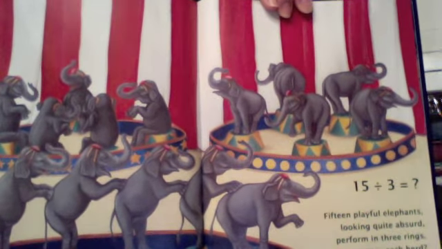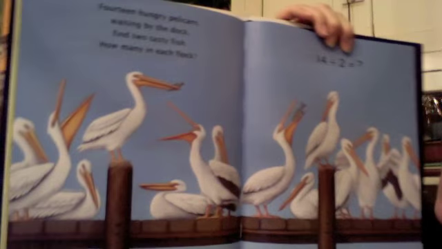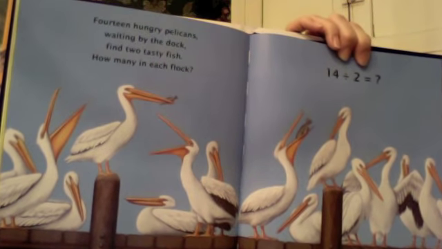That'll surprise them. 15 playful elephants looking quite absurd, performing in 3 rings. How many in each herd? 20 stubborn billy goats, lured by tasty bribes, run into 4 pens. How many in each tribe? 14 hungry pelicans waiting by the dock, find 2 tasty fish. How many in each flock?